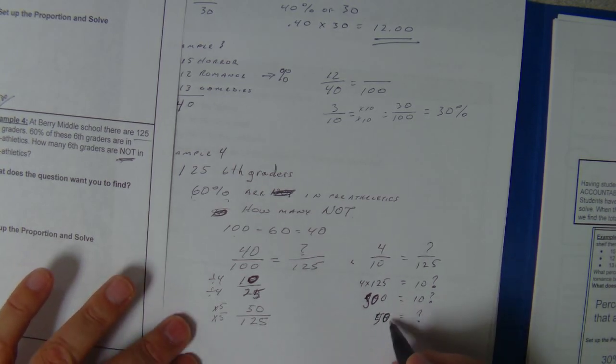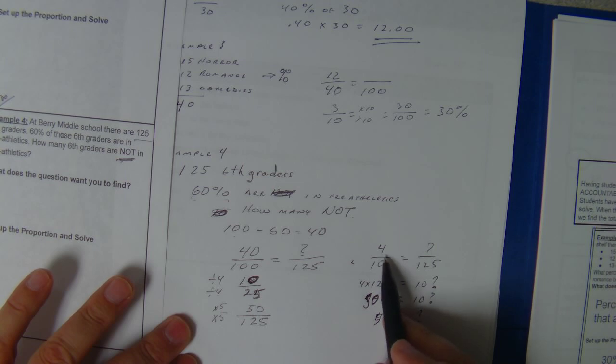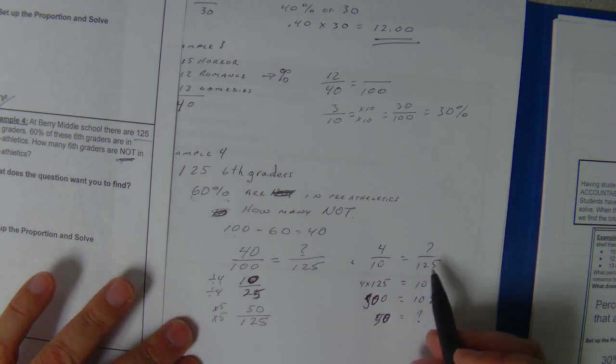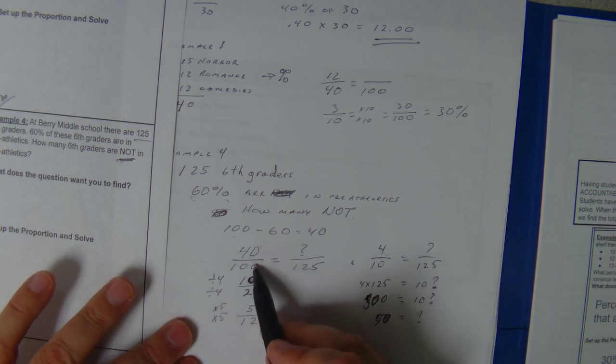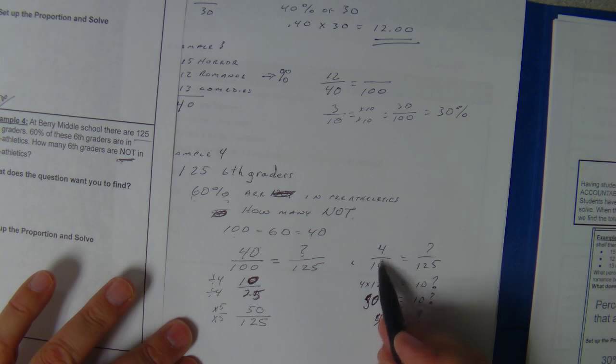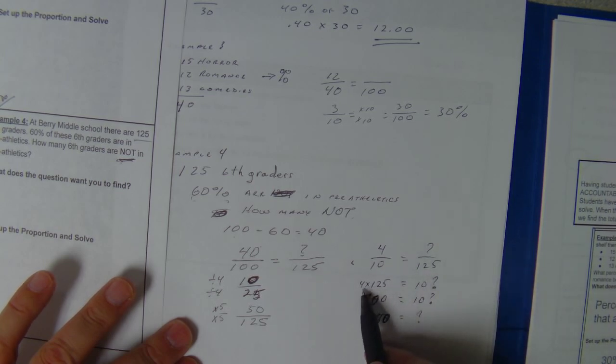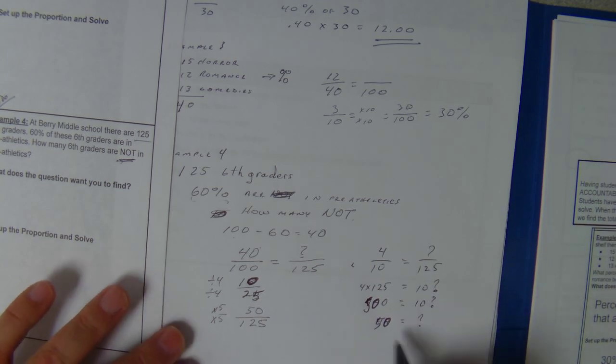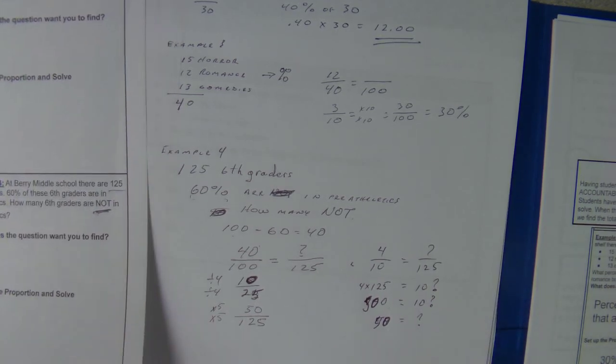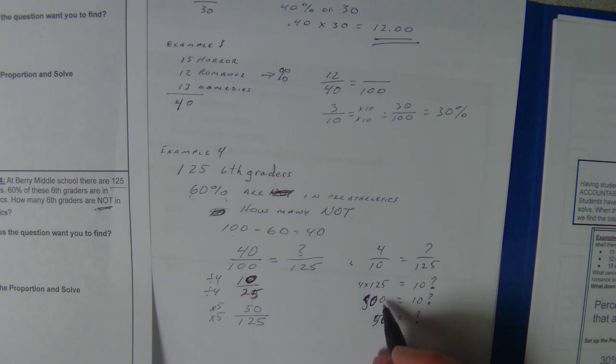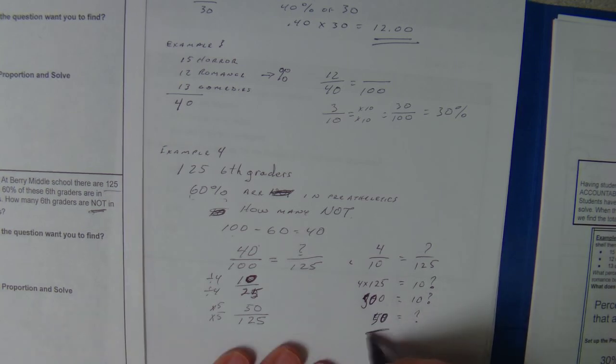Same way on this side, if we set up the proportion of 40 over 10 equals what over 125, because we just divided by 10 to get the simplified fraction, 4 times 125 is 500, and 500 divided by 10, we also get 50.